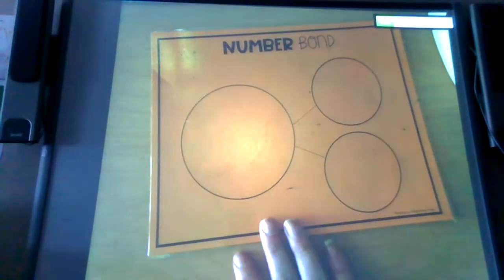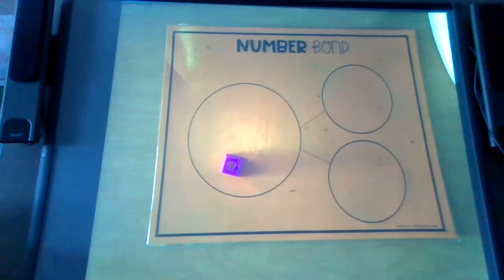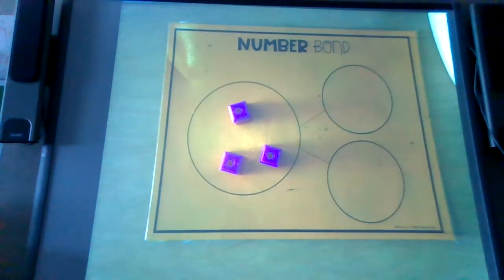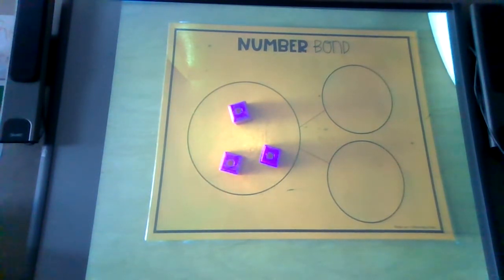But this time, instead of drawing the picture, I want to use my cubes. So I'm going to put 3 cubes. 1, 2, 3 cubes. Now, how many people went to the first circle? 2 of them did.